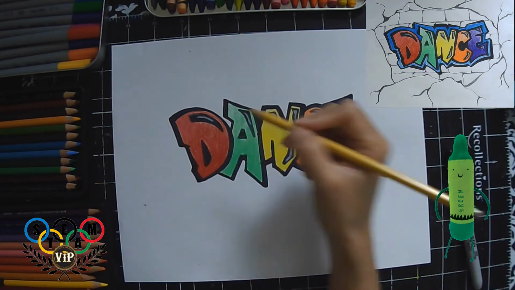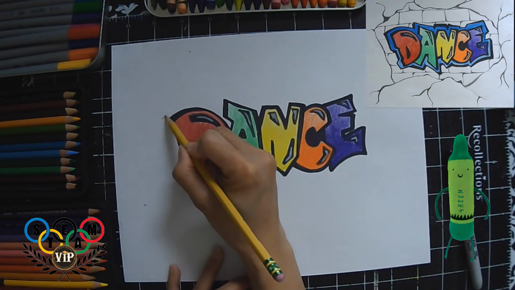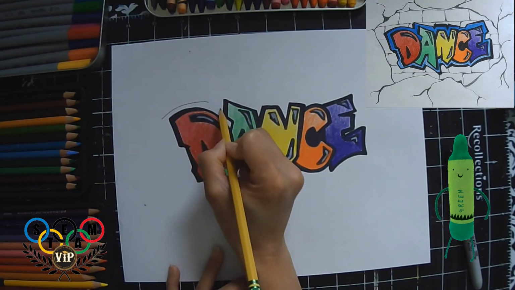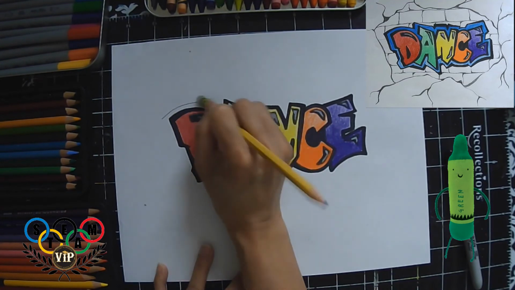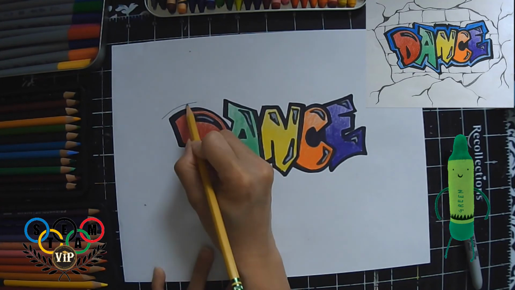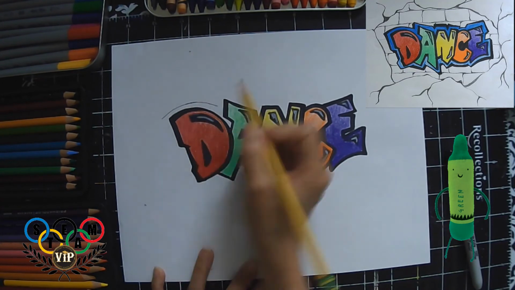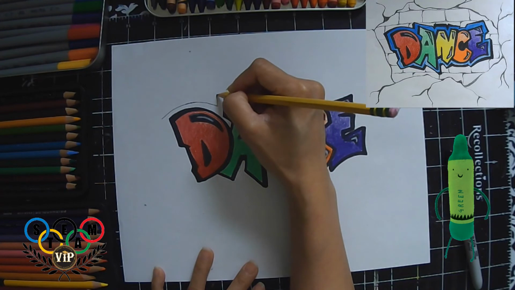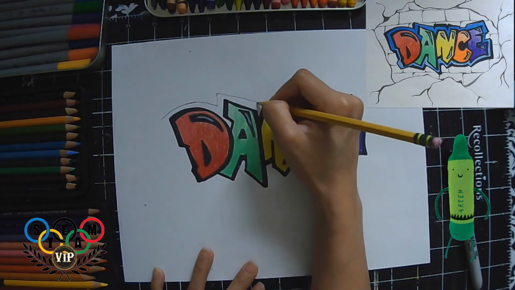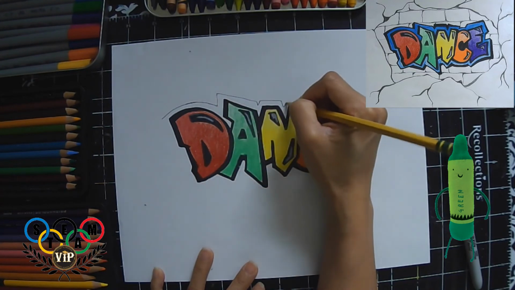Awesome. Now let's create a nice little border on the outside. The border is just for a little bit of extra added effect.